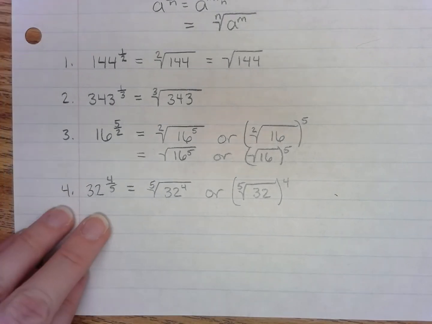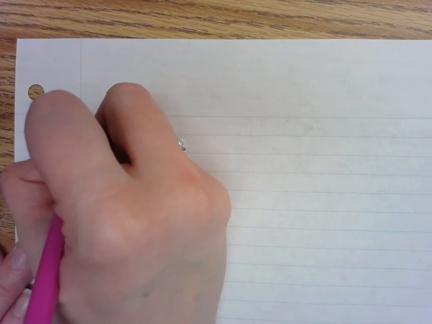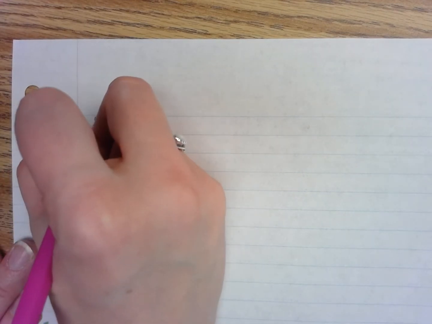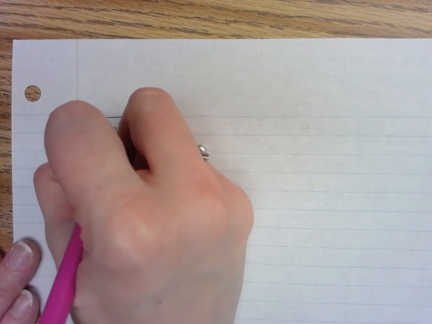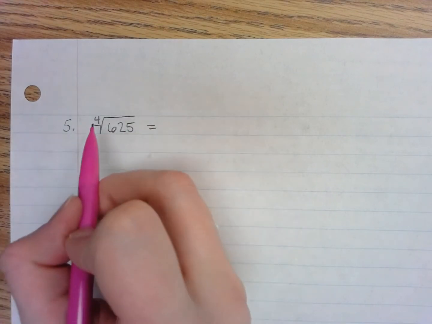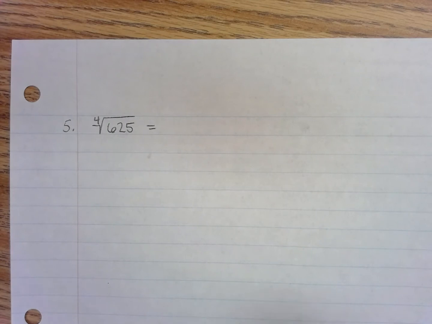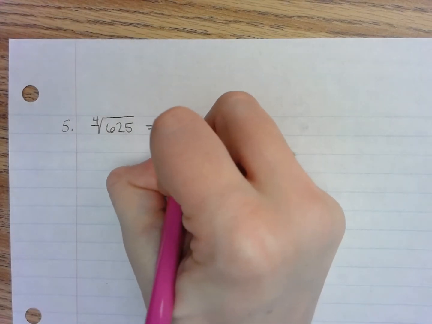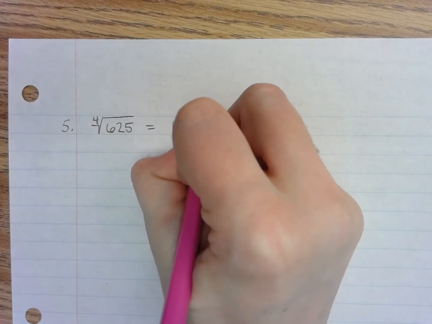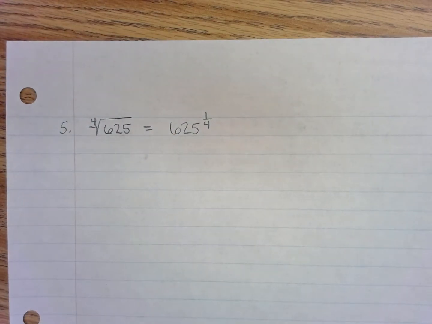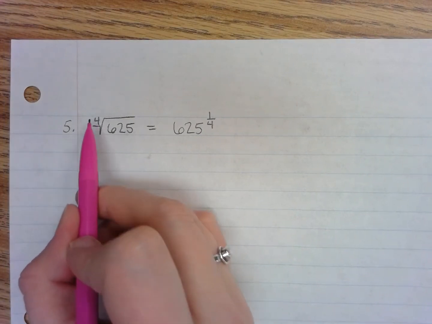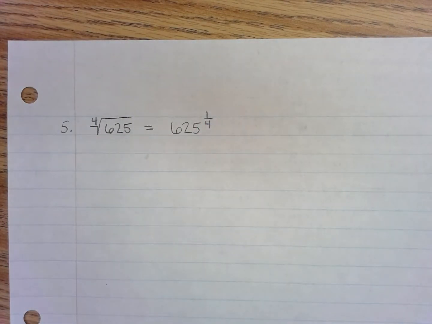So let's see if we can go the other way. We're going to rewrite the radicals as exponential forms, and again, not simplifying after using our rational exponents. Let's start with the 4th root of 625. Because that's our index number, it would be the denominator of our fractional exponent. So there we go, 625 to the 1/4. The index number becomes the denominator of that fractional exponent.